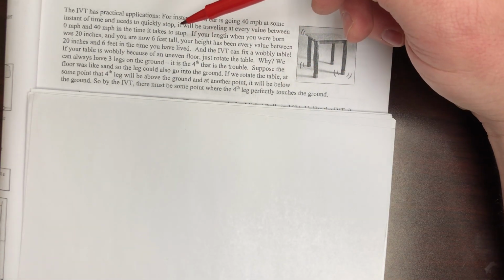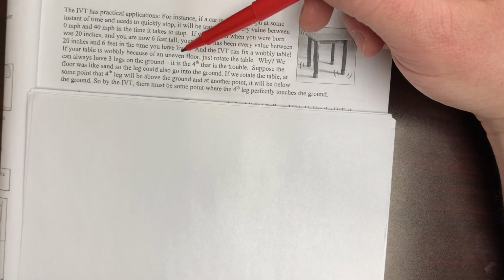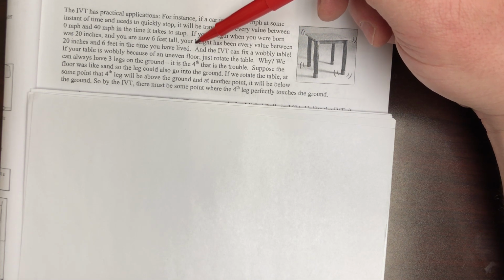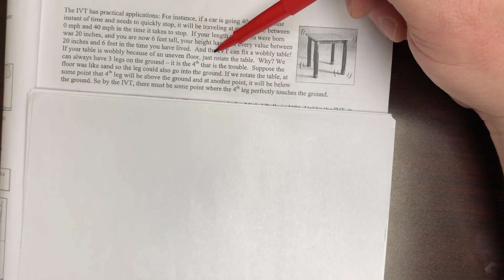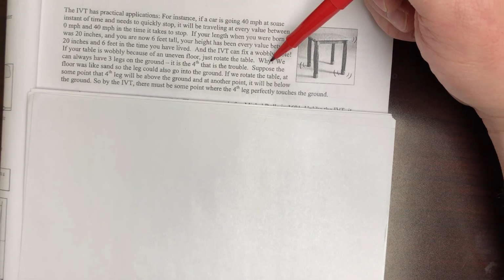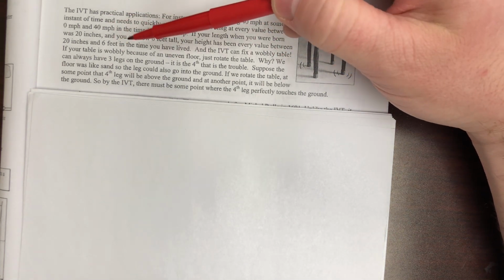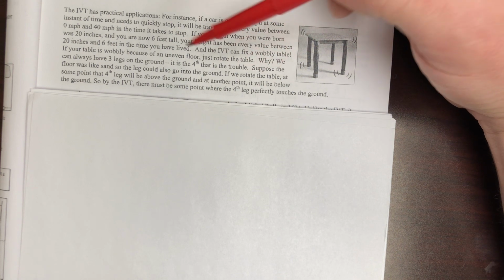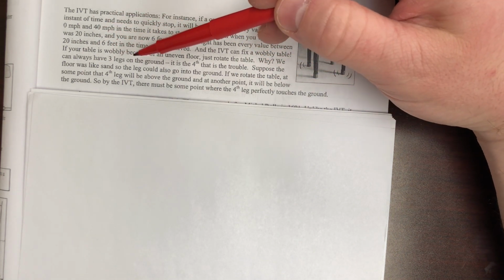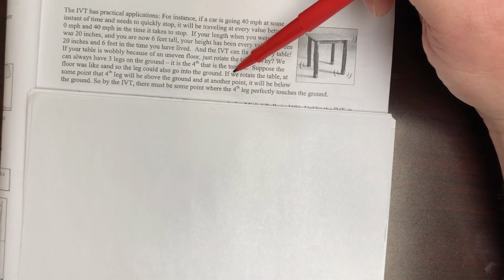Okay, let's see. Oh, that's what he talks about right there. I promise I wasn't looking at that. Maybe subconsciously I saw it. The IVT can fix a wobbly table. I don't believe you. If your table is wobbly because of an uneven floor, just rotate the table. Why? We can always have 3 legs on the ground. It is the 4th that is the trouble.